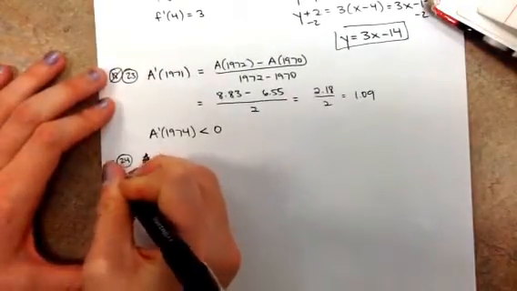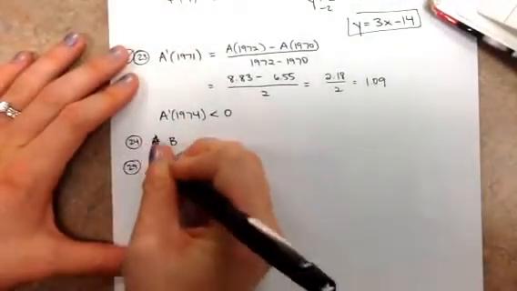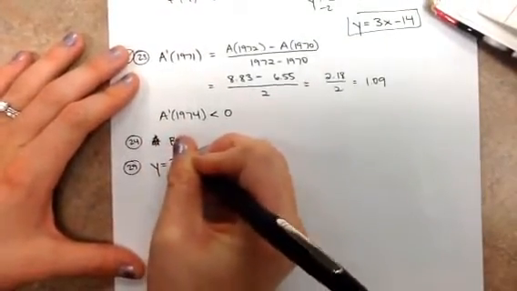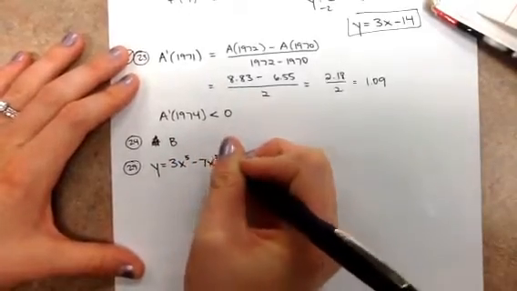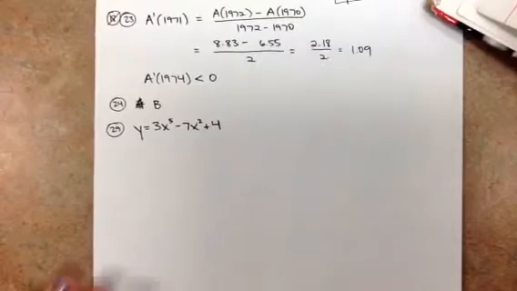29 to 34 is our next segment here. So these are just a whole bunch of derivatives. We'll write down this function. We're just going to get some practice with power rules, constant multiples, product, quotient, all the good stuff.